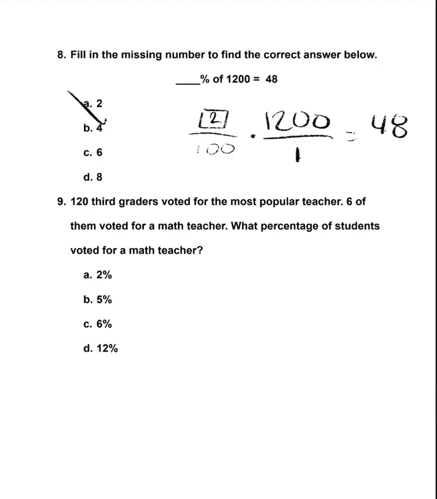And 4, which would be, okay, so 4 times 1,200 would be 4,800. And then divided by 100, you would get 48. So, B.